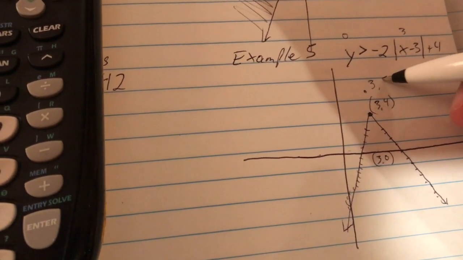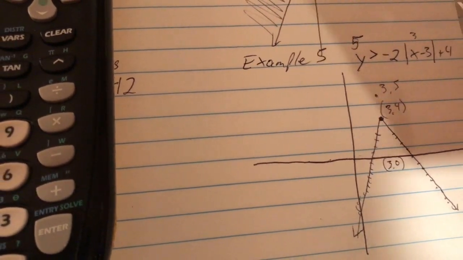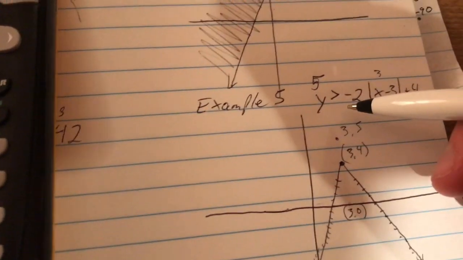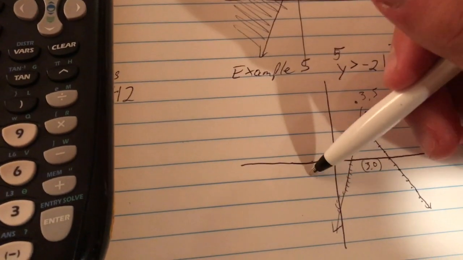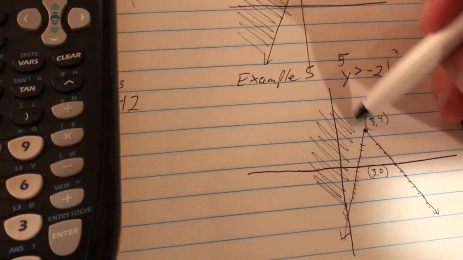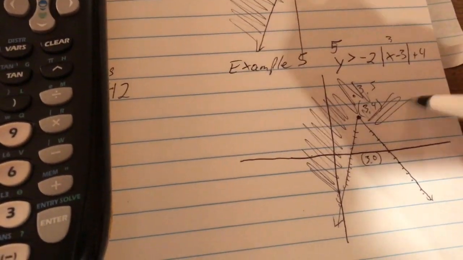All right, let's try something directly above it. So (3, 5). Actually, we already know it's going to come out to 4, so we know that that's going to be positive. So it should be everything on the outside here.